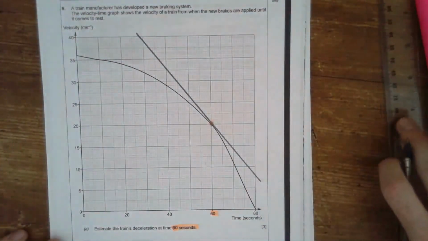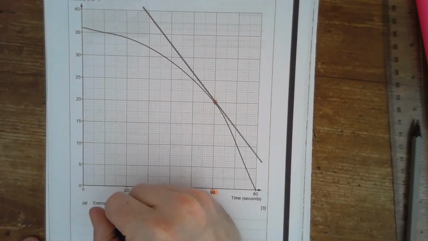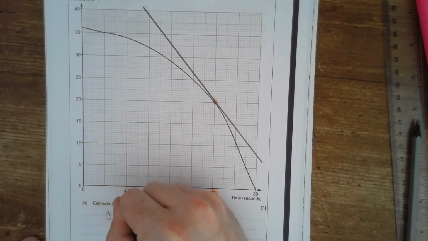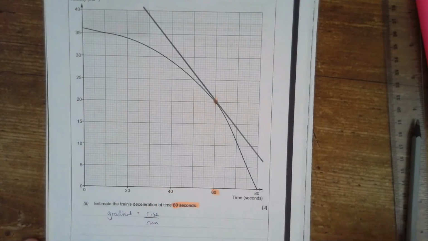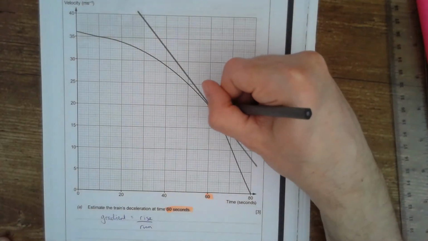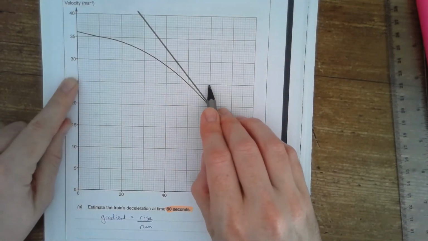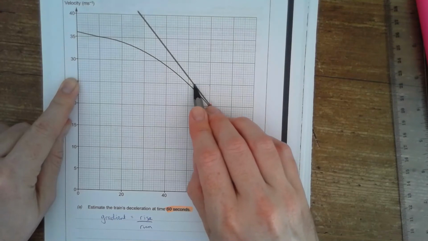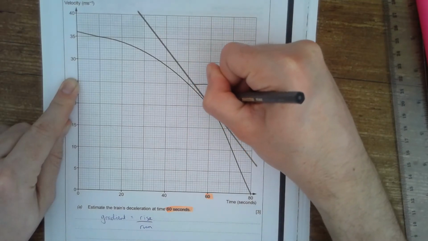Now, the next thing you need to do is work out the gradient of the straight line. And to work out the gradient of the straight line, I use the formula rise over run. Okay, now to do that, I need to draw a nice triangle. So I look for a point where it's going through one of the bold lines, and I'm going to go up to my next bold line and just check it goes through nicely there on a point. And I think it does. I think it goes nicely through that point there. So I'm going to draw a triangle like that.